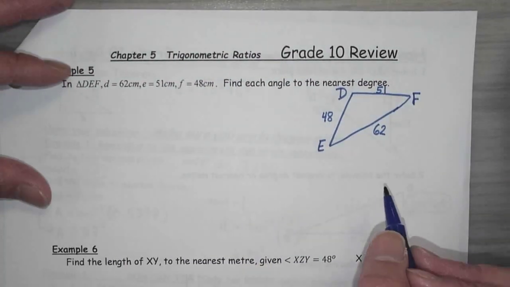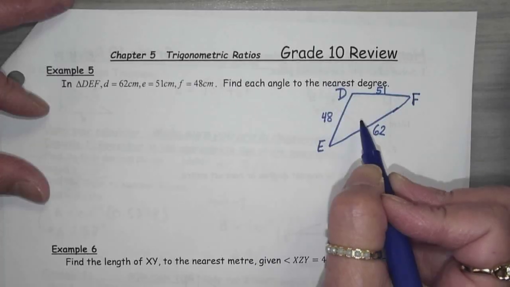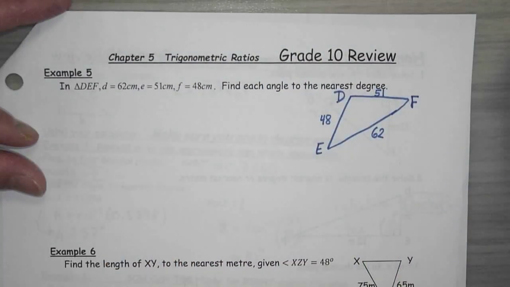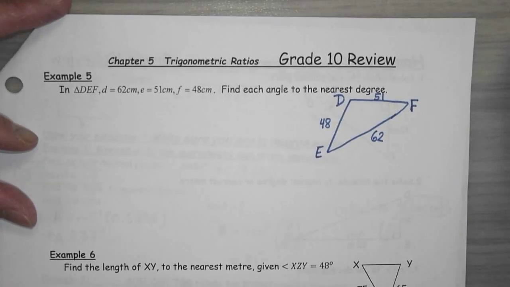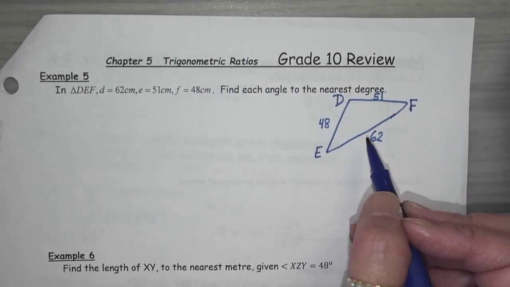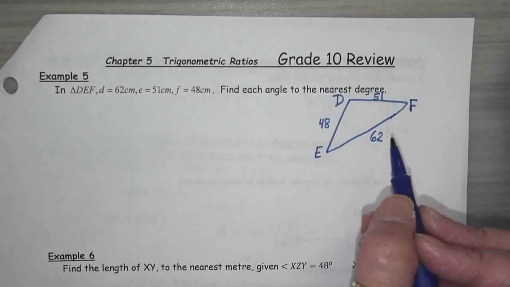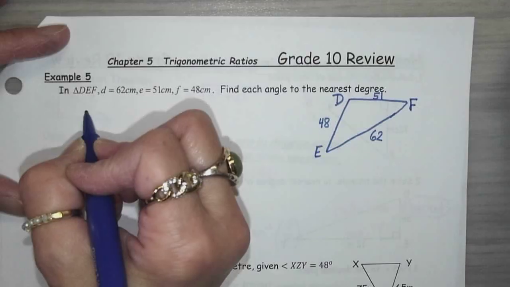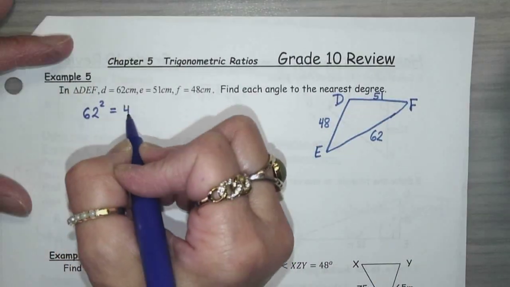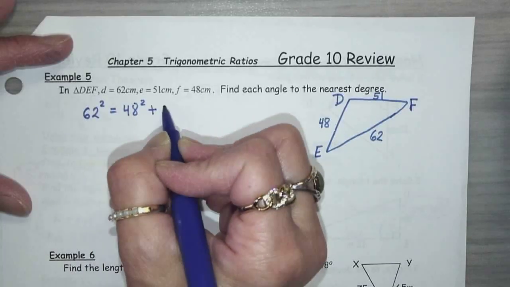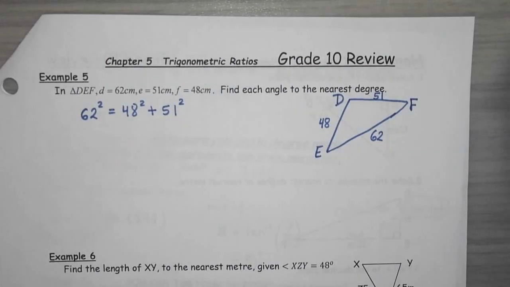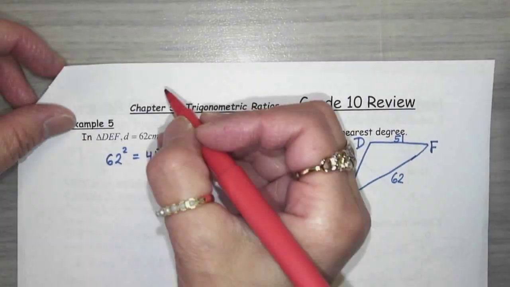So the cosine law always goes with a squared equals b squared plus c squared. I know that there's more than one formula. I don't memorize two formulas. I do the one formula. So I always start with my longest side because I like to get rid of the biggest angle first. I'll explain why later on. But we'll start with this one. So we go 62 squared equals 48 squared plus 51 squared. It's always plus.